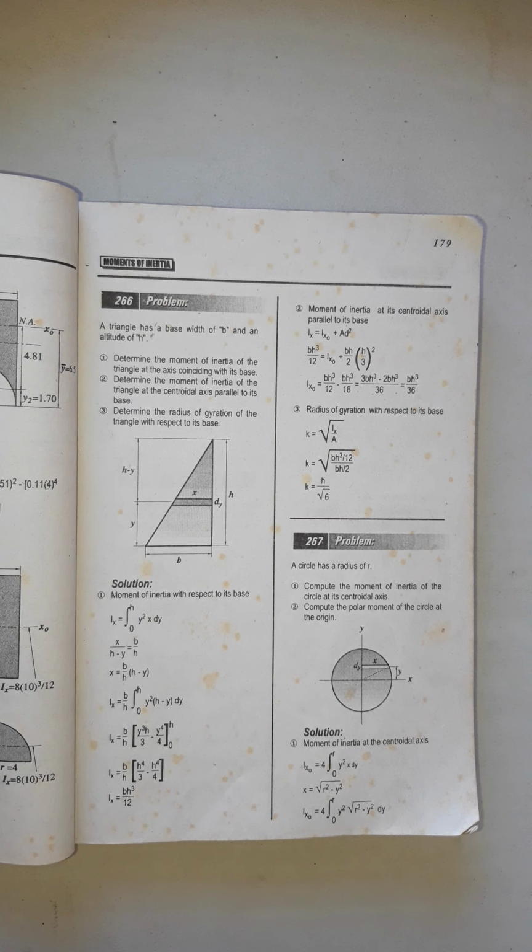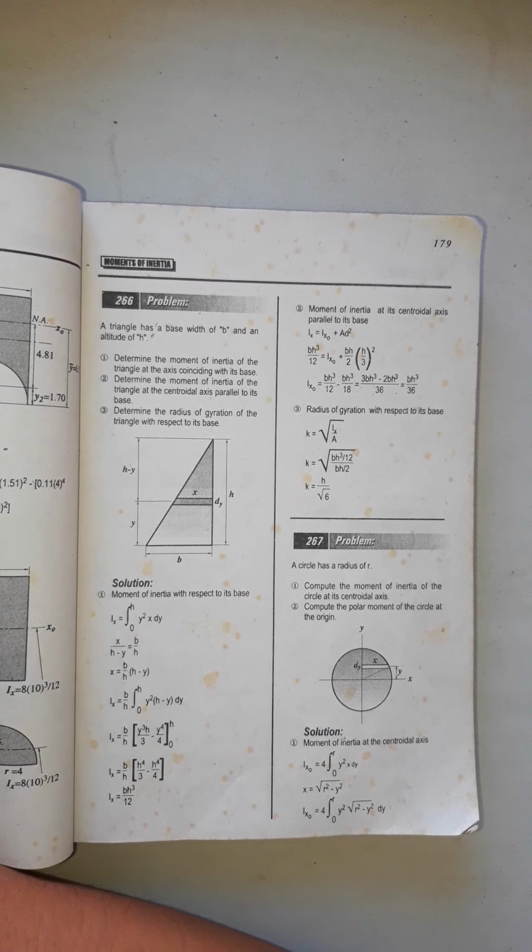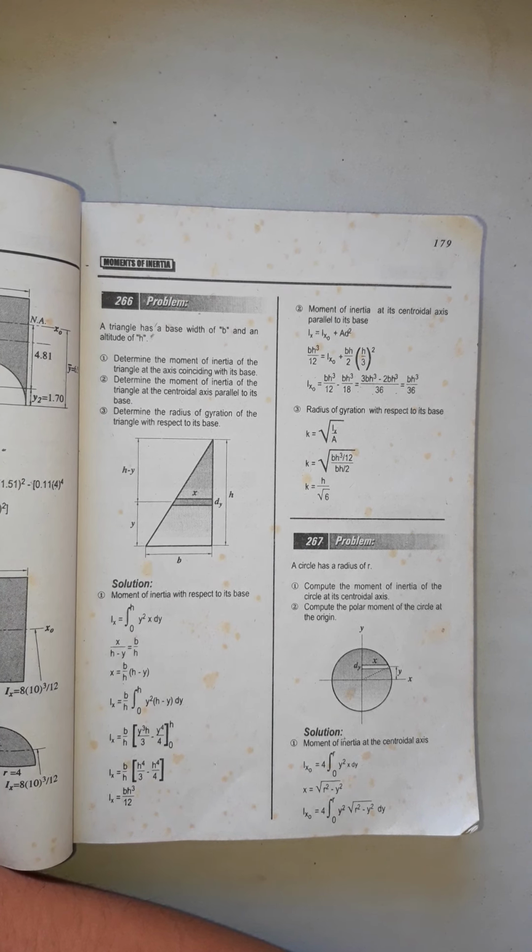Determine the moment of inertia of the triangle at the axis coinciding with its base. Find I sub x. And then we're asked to find the moment of inertia at the centroidal axis parallel to its base, I sub x naught, and then the radius of gyration with respect to its base. So, find k sub x. So, first, moment of inertia with respect to its base, I sub x.